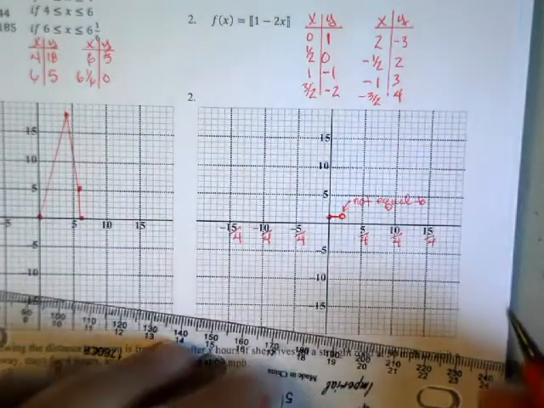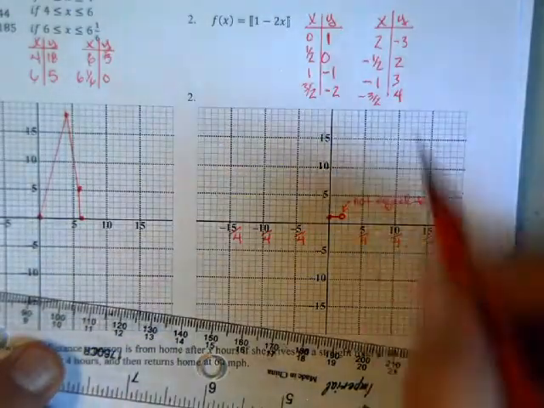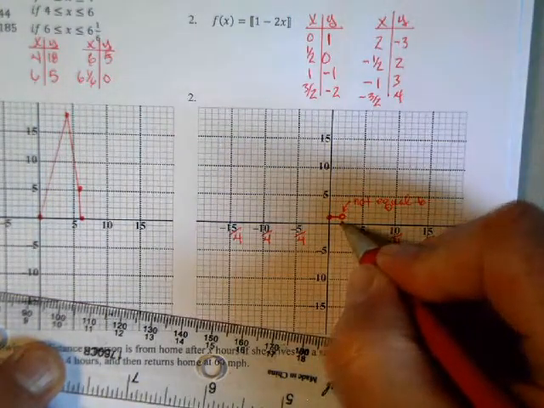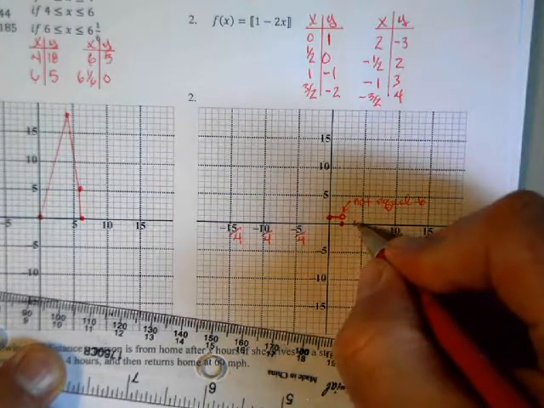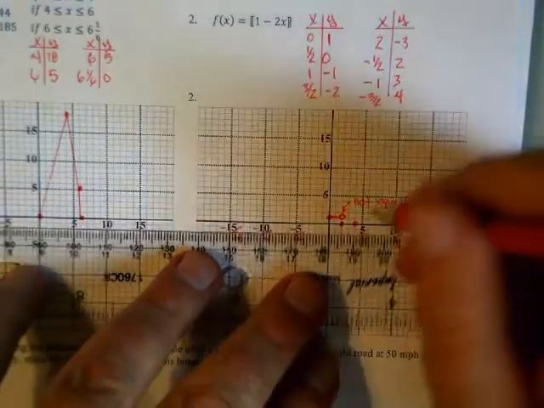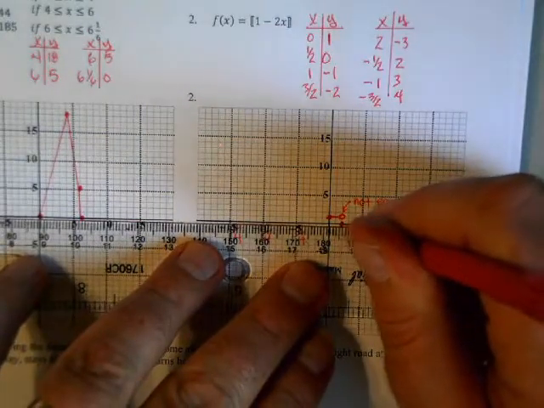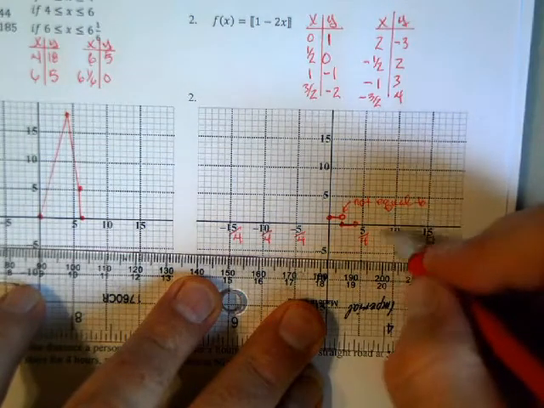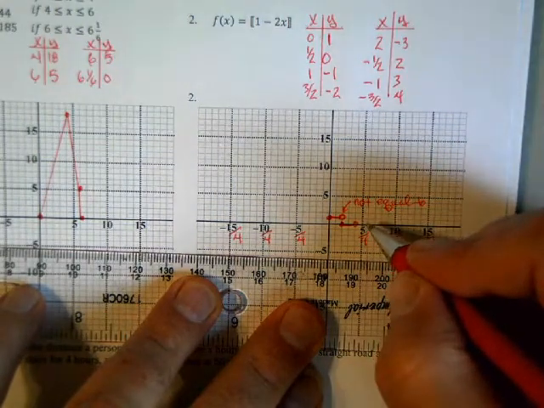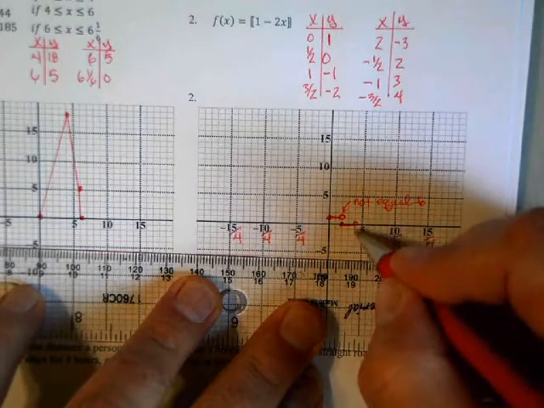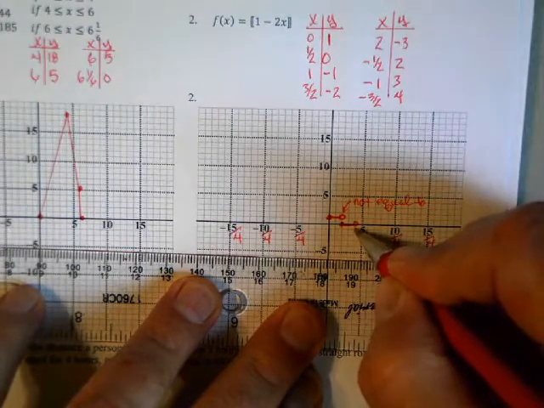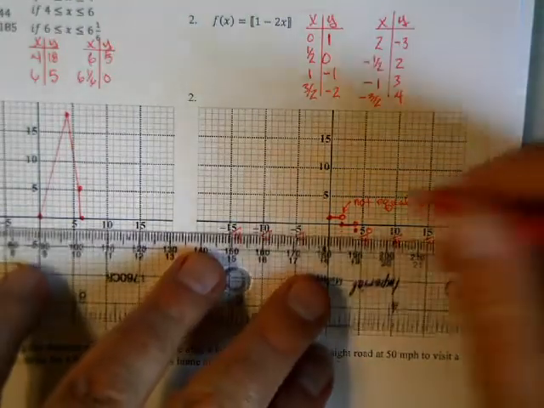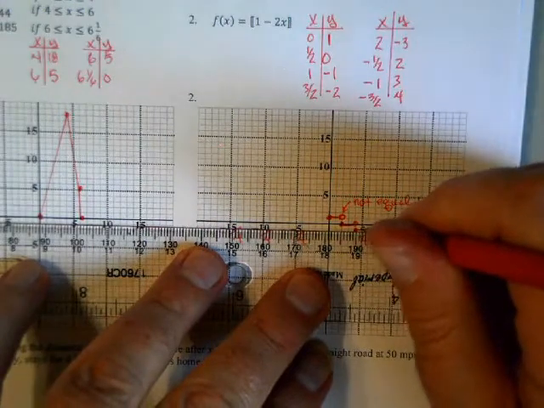Now, once I get to a half, I'm at 0. So the next one's going to come down here. And then it's also going to go over to there. That's an open circle again. And then I can, of course, continue on. Now I'm going to be down one more line. Closed circle there, open circle there. And of course I can go back the other way.